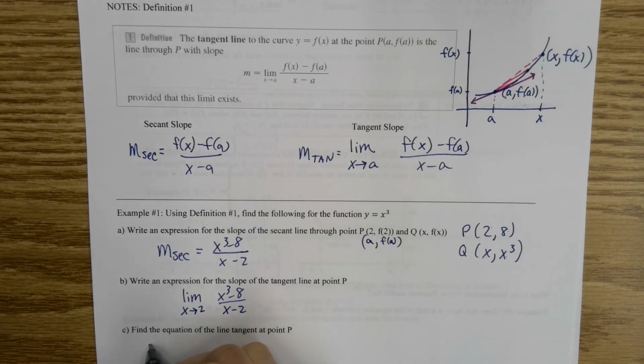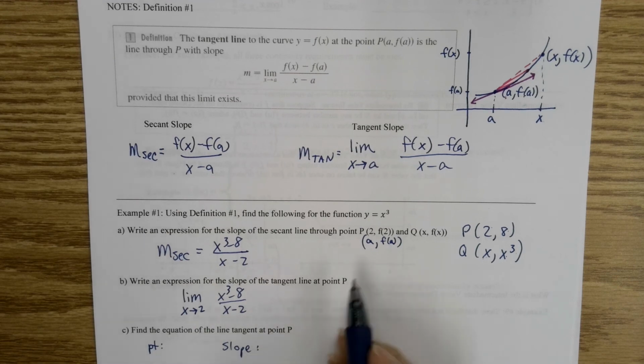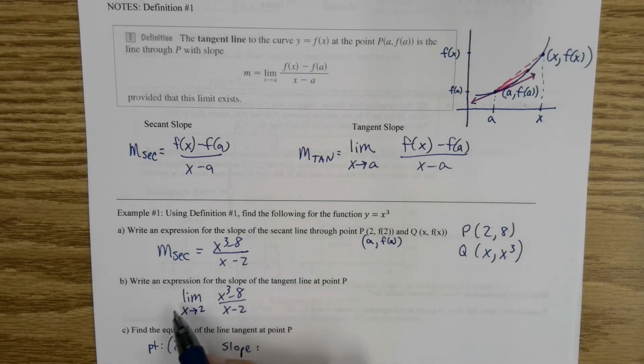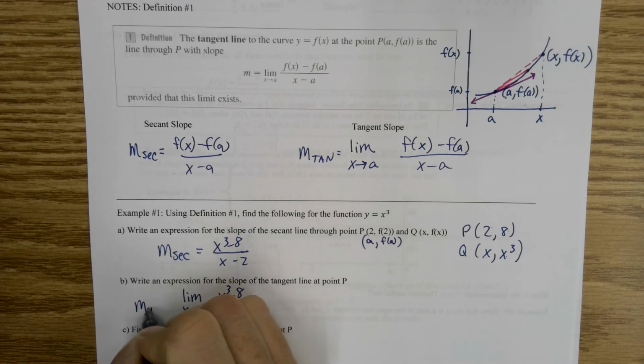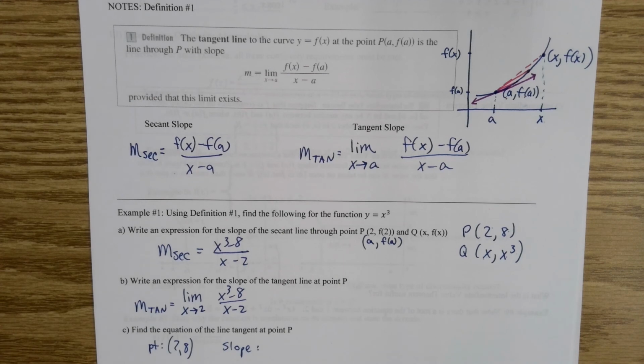Well, what do I need to write an equation? I need a point and I need slope. Well, I already know my point. It's 2, 8. That's my fixed point. And I need to find a numeric slope. What we have here is a formula for slope. So what I need to do now, and oh, I forgot to write my little label on here. What we need to do now is actually find what the slope is.